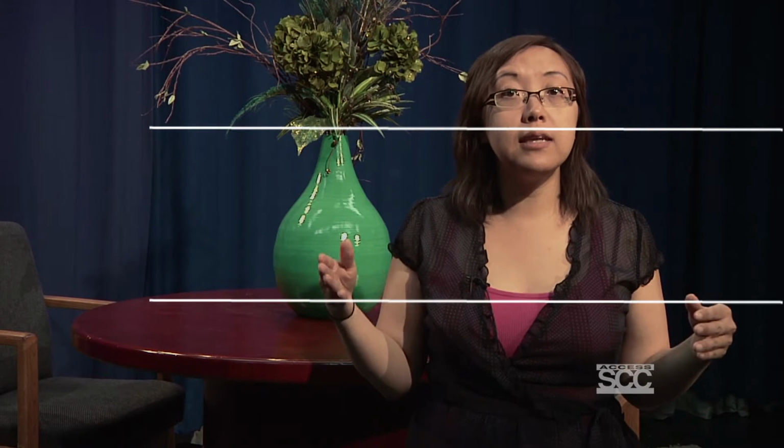Composition is all about the placement of your subject in the frame, so that the effect is as pleasing to the eye as possible. One of the most important rules is to follow the rule of thirds, meaning you want to divide your frame into thirds, both horizontally and vertically, and then placing the important elements in your shot along these lines to create images that are pleasing to the eye.